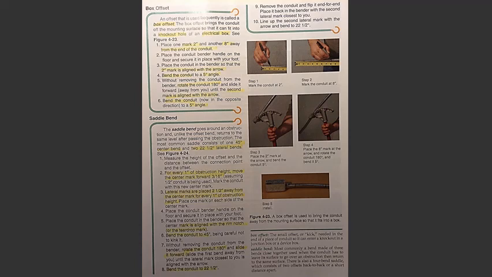Saddle bend. The saddle bend goes around an obstruction and, unlike the offset bend, returns to the same level after passing the obstruction. The most common saddle consists of one 45-degree center bend and two 22.5 lateral bends. See figure 4-24.